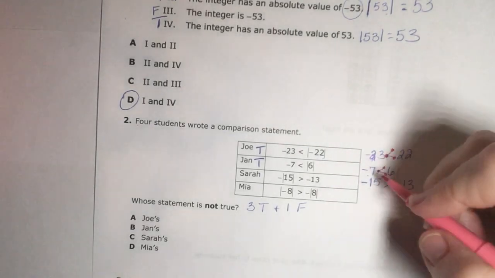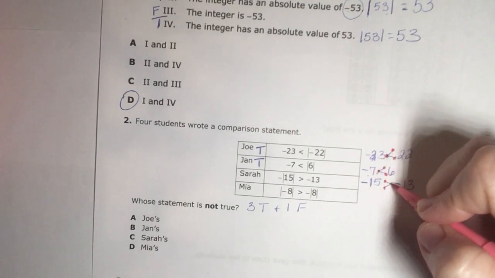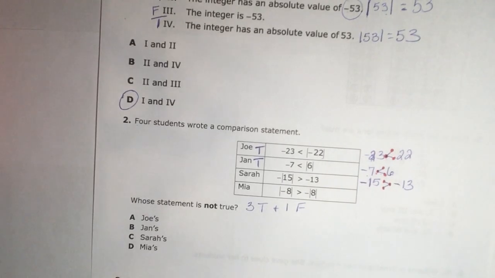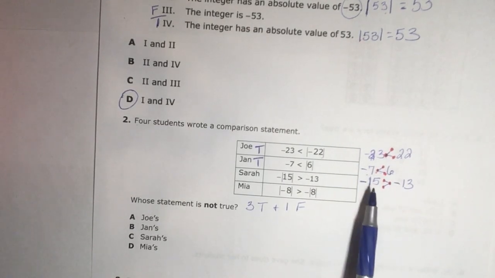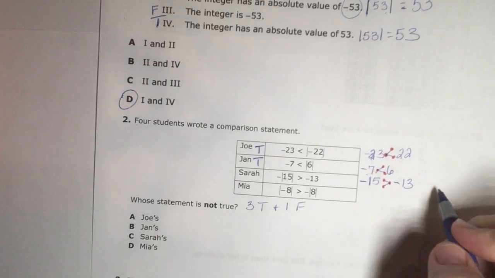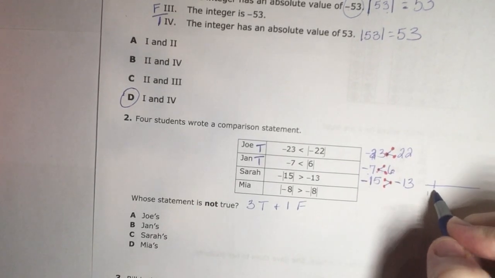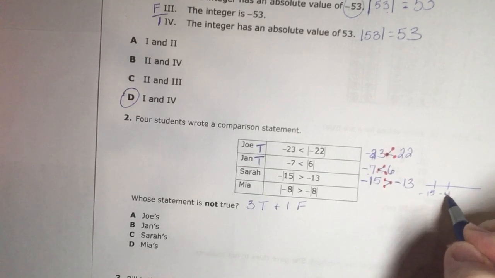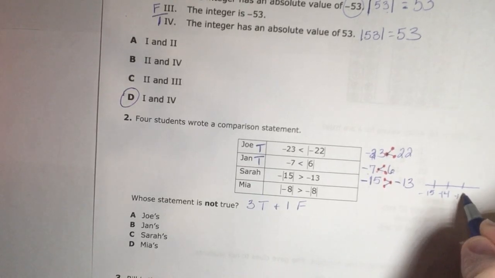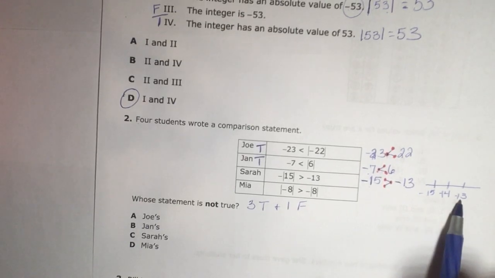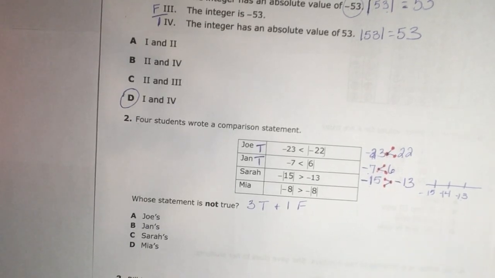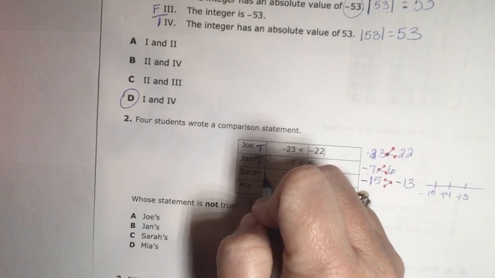With dots, 2 dots is greater than 1 dot, so that's the greater than sign. But negative 15 is more to the left on your number line, so that means it's smaller. You can also say negative 15 is more negative than negative 13, so it's smaller. So this is false.